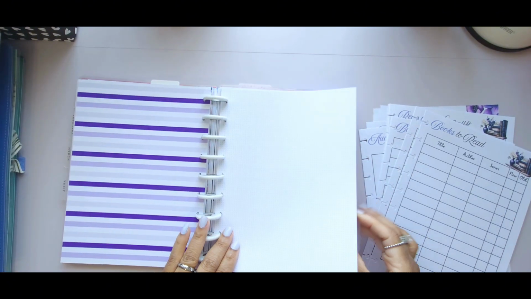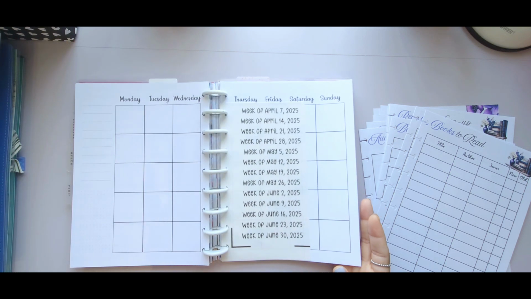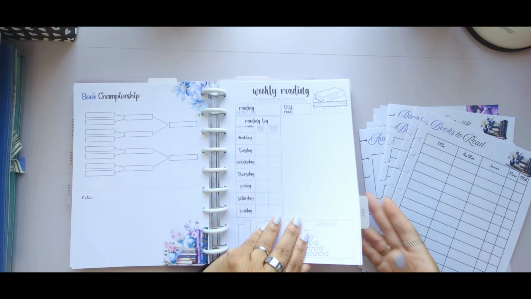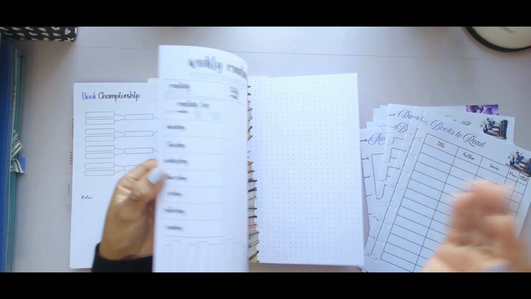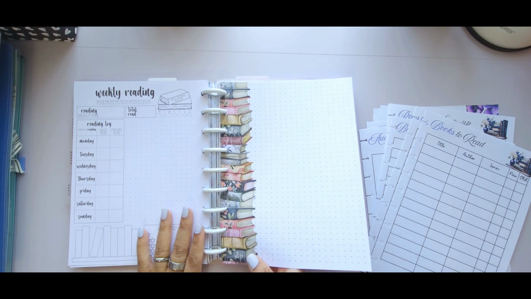Let us start by adding my books to read page in my month. So, like I said, I already have my monthly set up in here because I already have this set up for 6 months. Then I have the Calendar Plan pages enough for a month. And then I have a notes page.